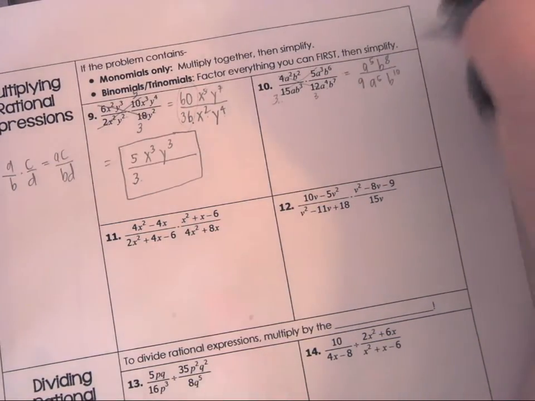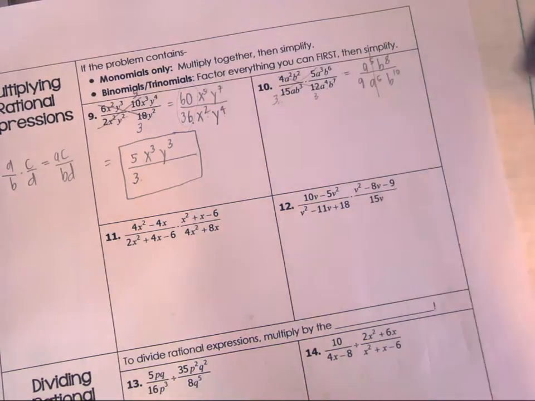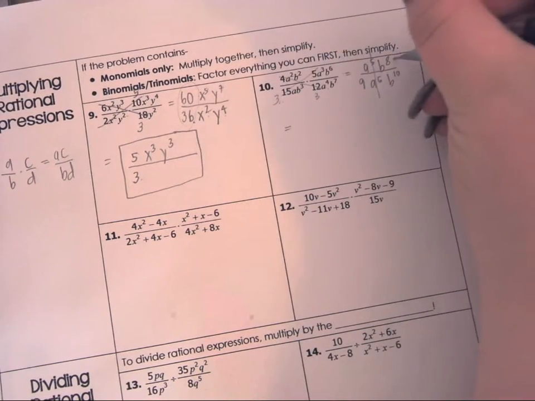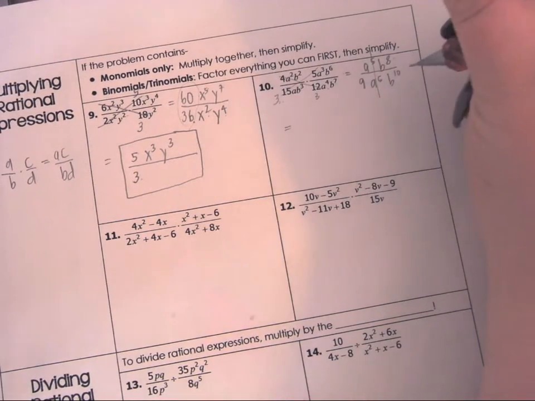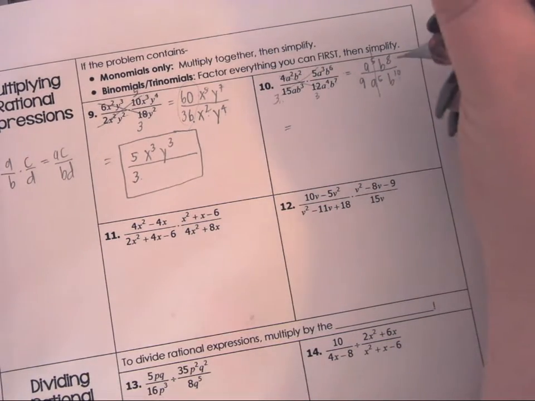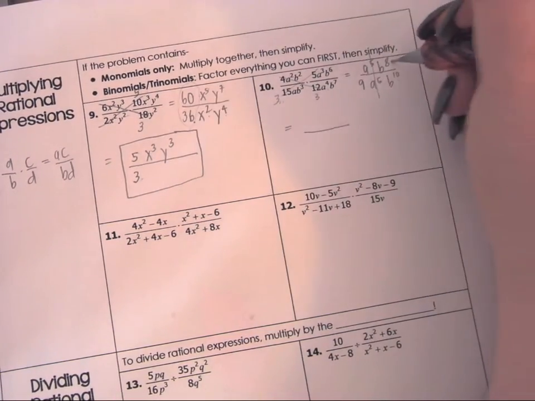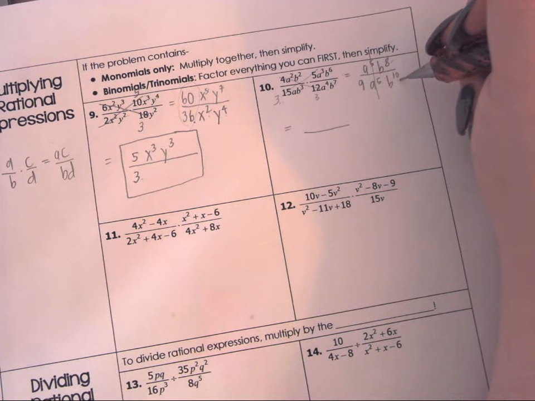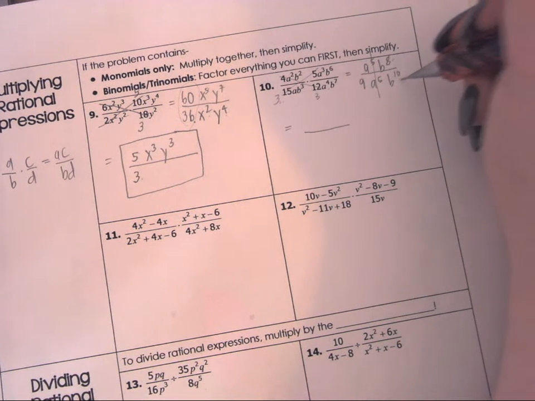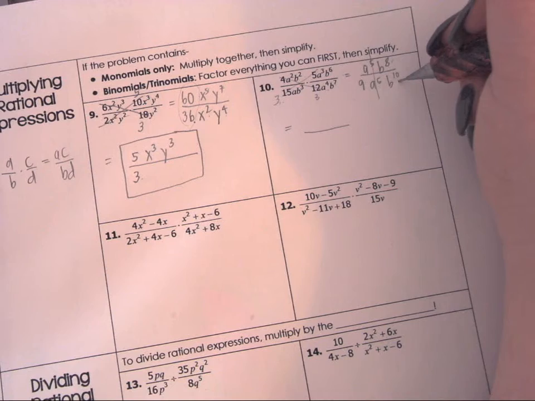And then you just cancel anything, so the a to the 5ths completely cancel, and then the b's, these ones you subtract. Or what I like to think sometimes instead of doing that, you're like, okay, b to the 8th or b to the 10th, who's winning, the top or the bottom? The bottom, right? Because b to the 10th is more. And so how much is it winning by? It's winning by 2.